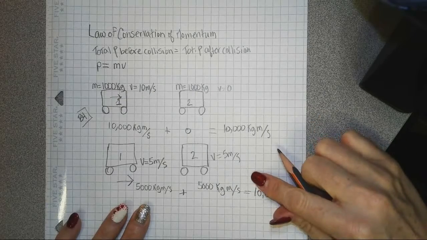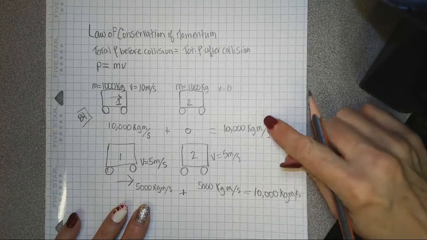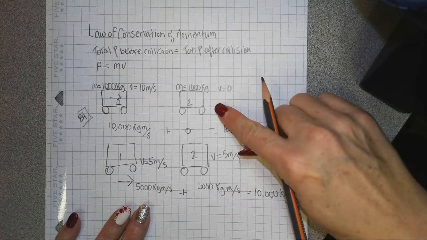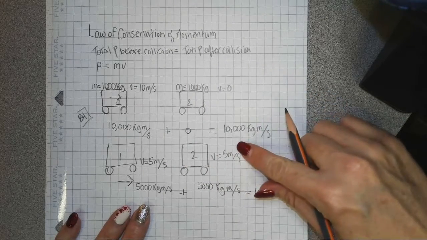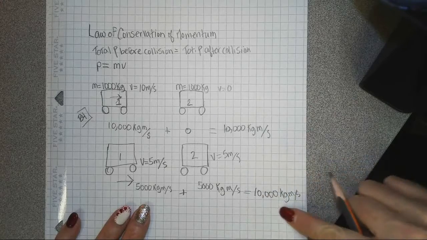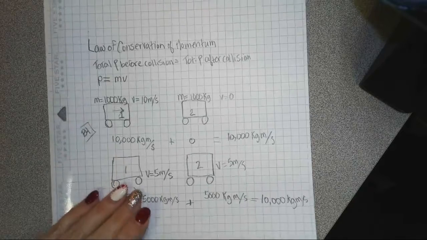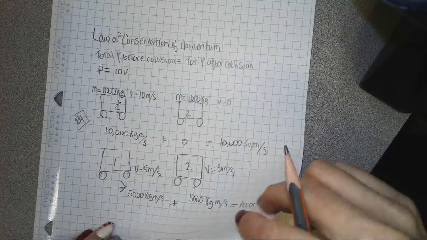This illustrates conservation of momentum, the law of conservation of momentum. The total momentum of both objects involved in the collision before the collision is equal to the total momentum of both objects involved in the collision after the collision. Momentum here has been conserved.